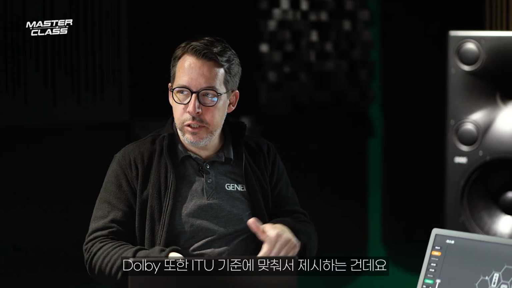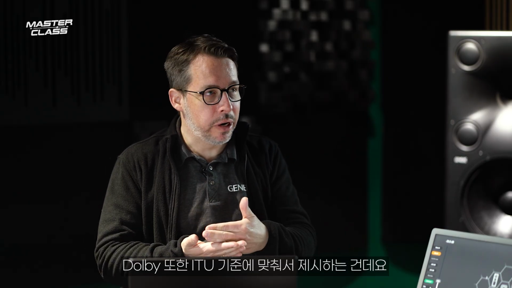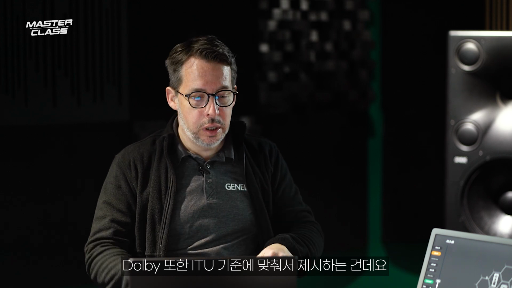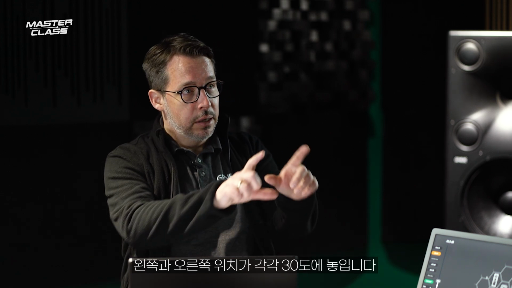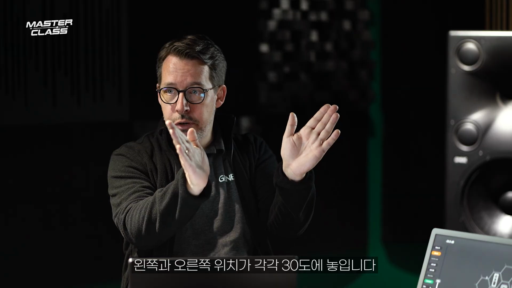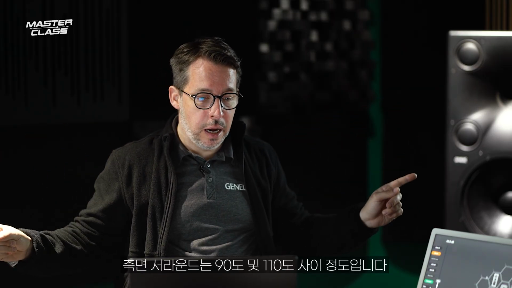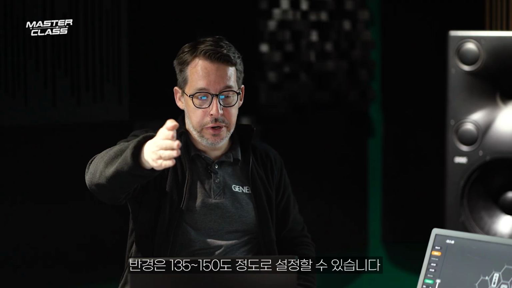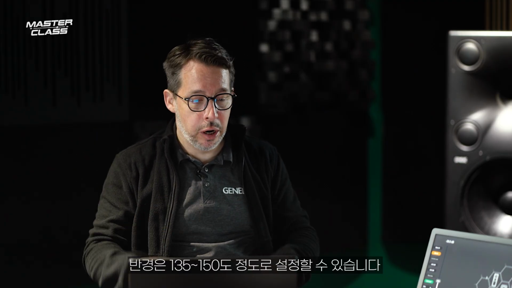For the speaker positioning, I will just make it very quick. We're using the ITU circle as a base reference. That's also what Dolby is referring to, the ITU standards, which means the left and right position go to 30 degrees. The side surrounds are between 90 and 110 degrees. The rear surrounds 135 to 150 degrees, and so on.